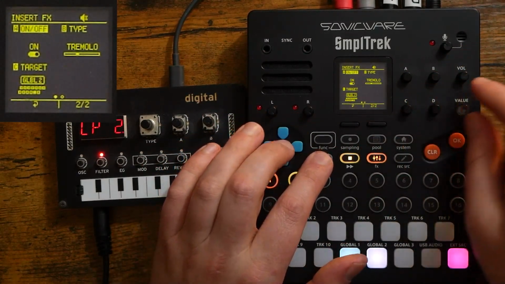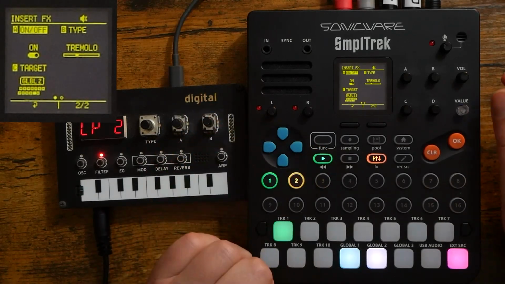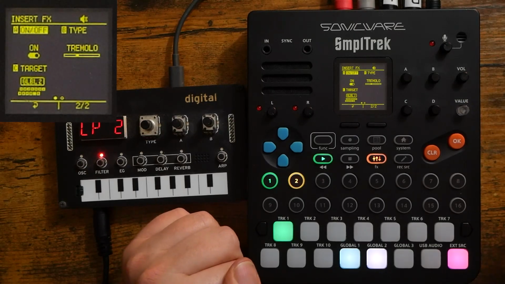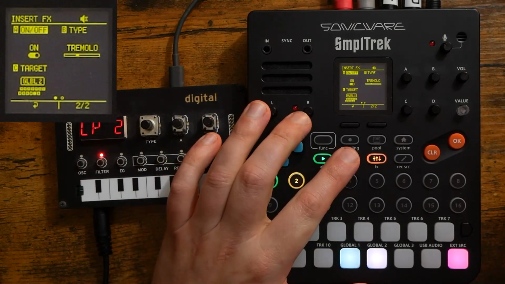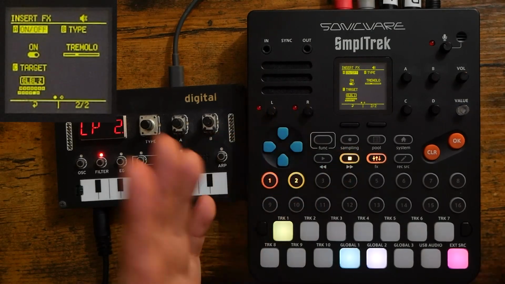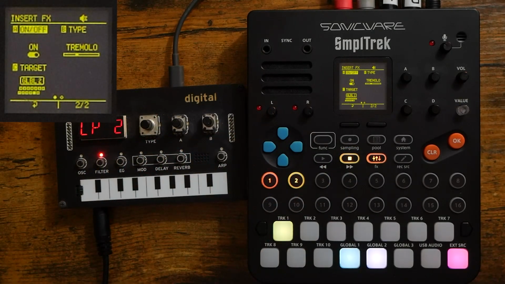Let's go ahead and send the tremolo to Global 2. And as you can hear, Global Track 1 is still going too, the clapping and snapping there.